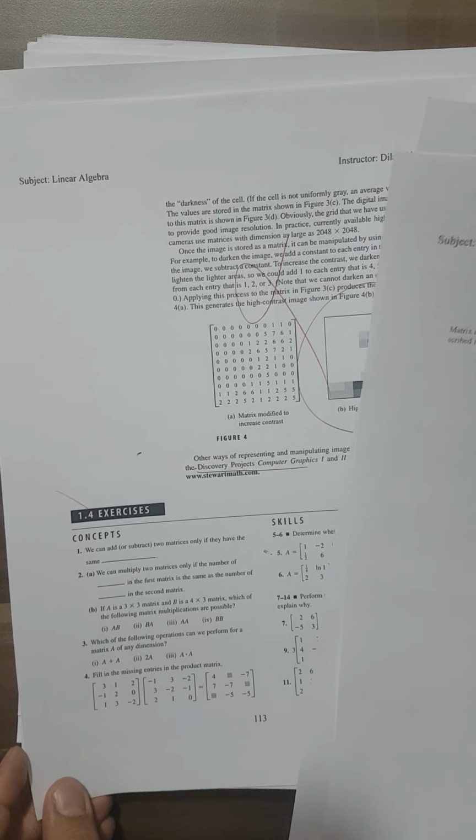That's all about 1.4, which they are easy. Please try to solve the exercise that you have.